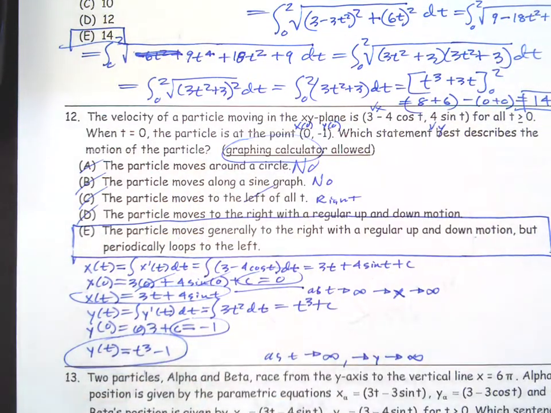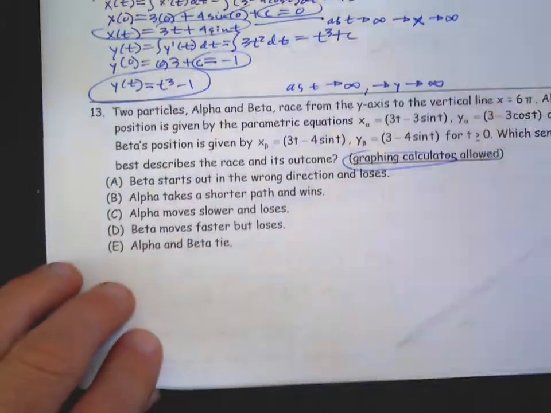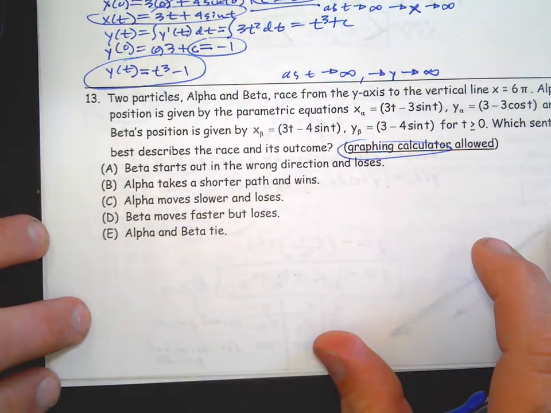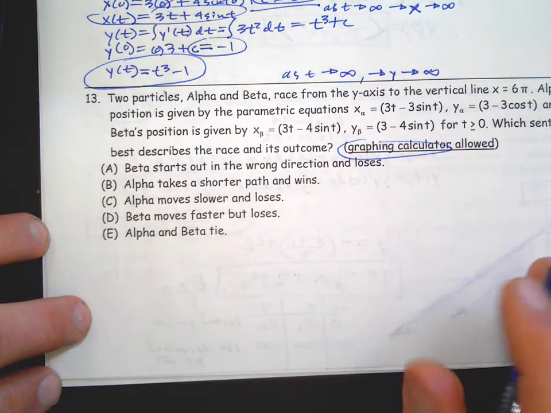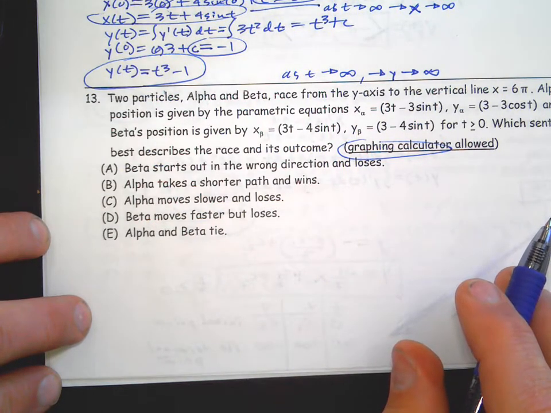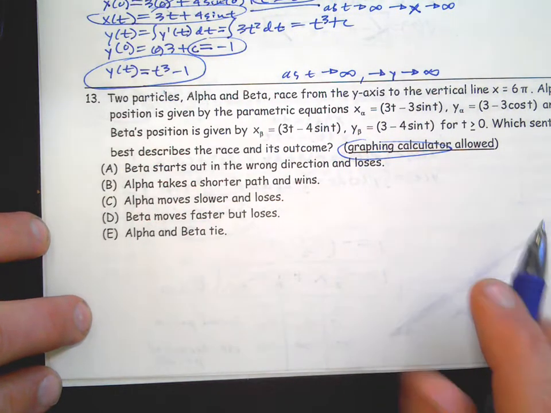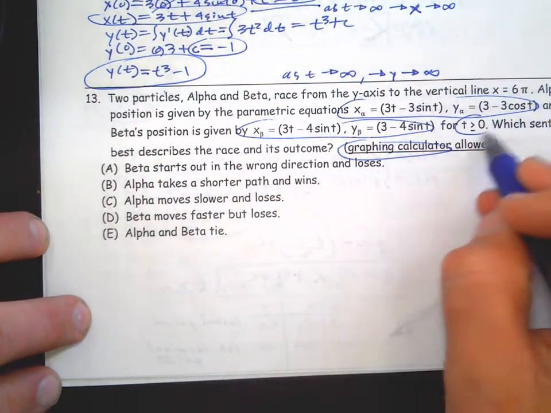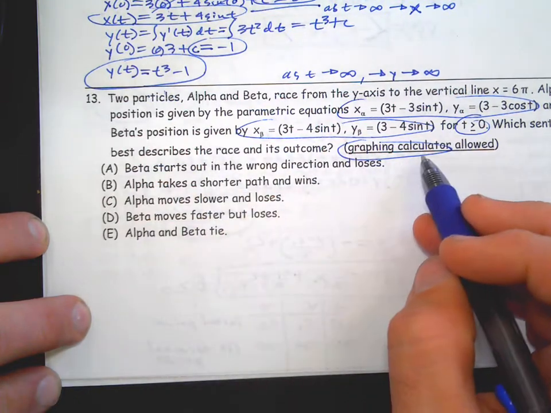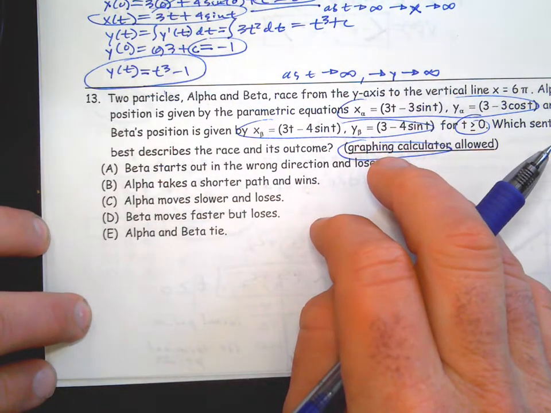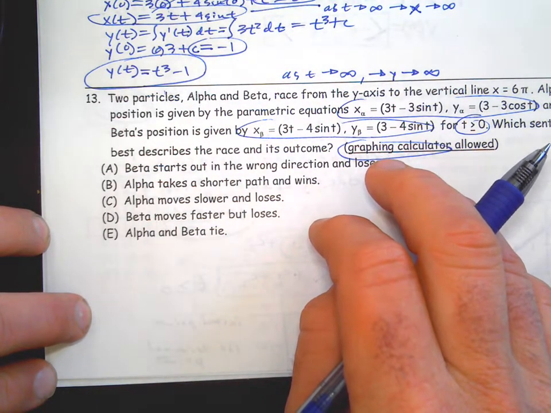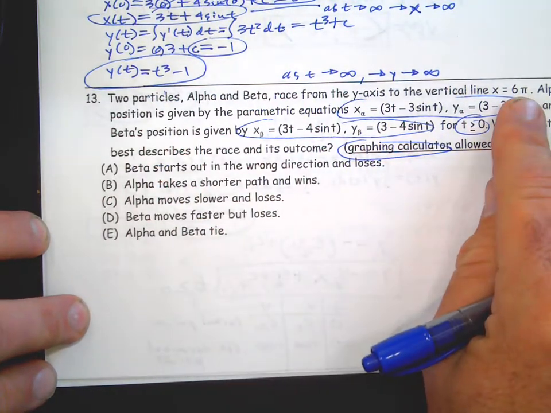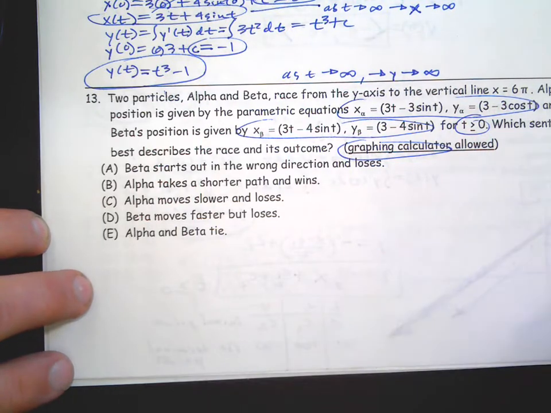Okay. 13, two particles, alpha and beta, race from the y-axis to the vertical line x equals 6 pi. Alpha's position is given by parametric equations, and beta's is given by that, for t greater than 0. Which sentence best describes the race and its outcome? Well, what we're trying to figure out is who gets to this line, x equals 6 pi.